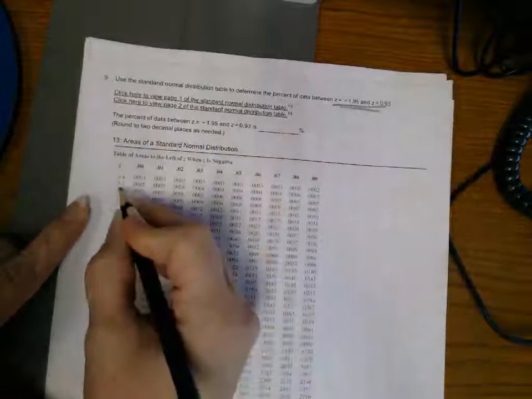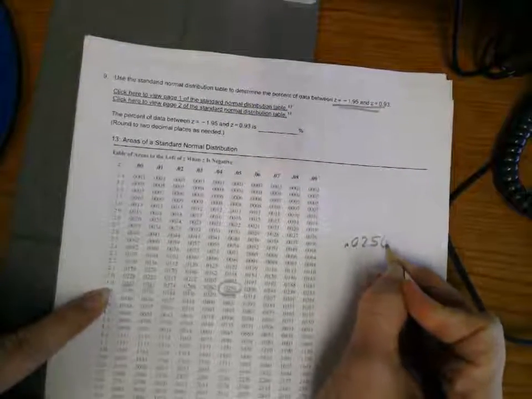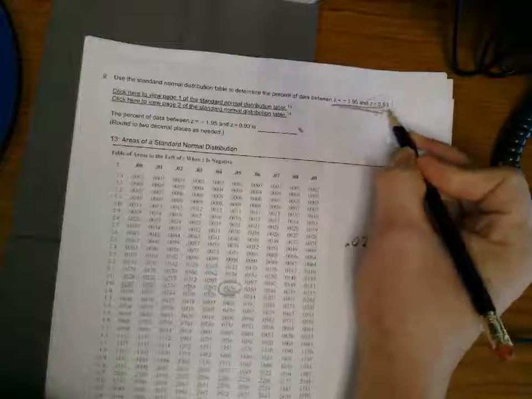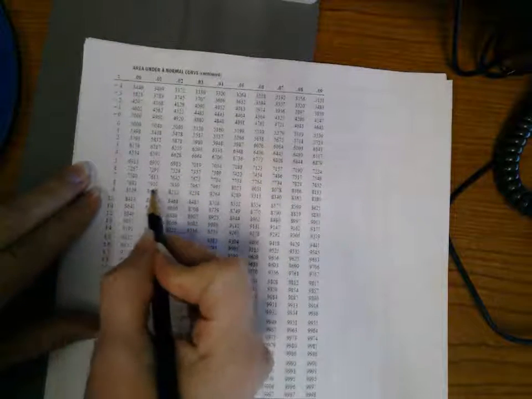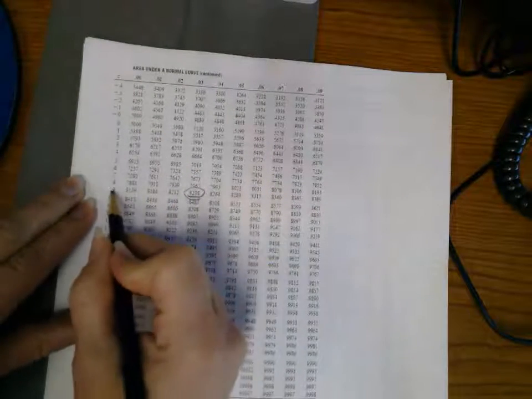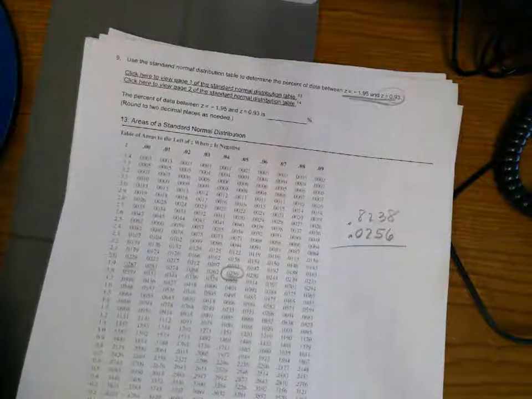So let's see. Negative 1.95 is on this page. 0, 1, 2, 3, 4. Here's 0.0256. Now I look up, this one's positive, 0.93, so I have to flip my page to the positive side. 0.9 and then 0, 1, 2, 3. 0.93 is 0.8238. So we note that number. 0.8238. Then you have to subtract those 2 numbers.